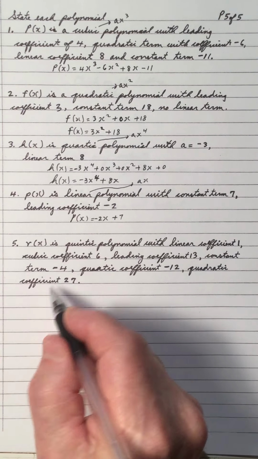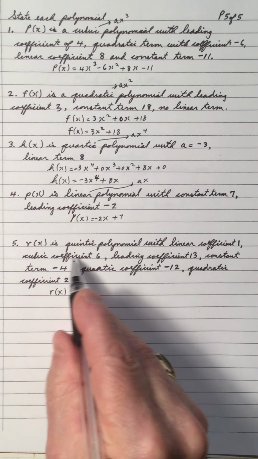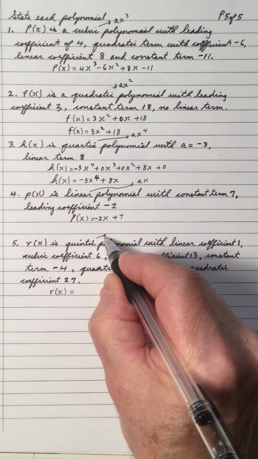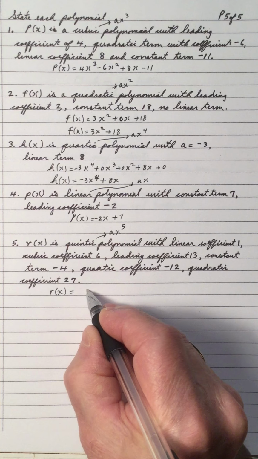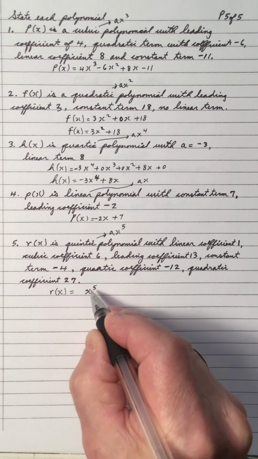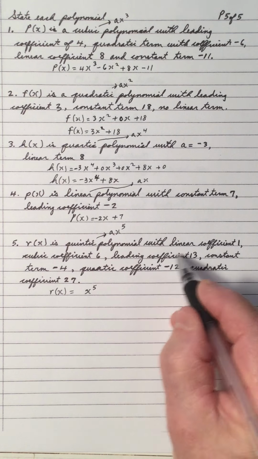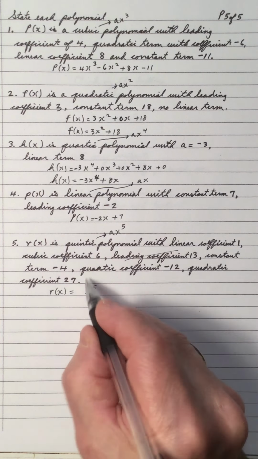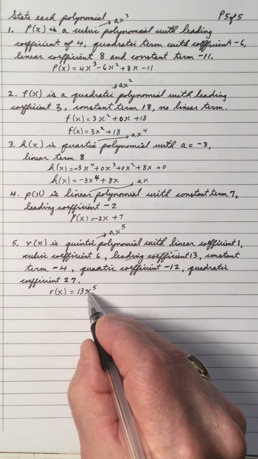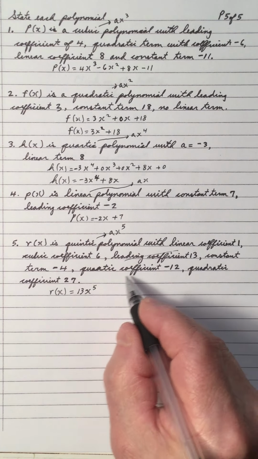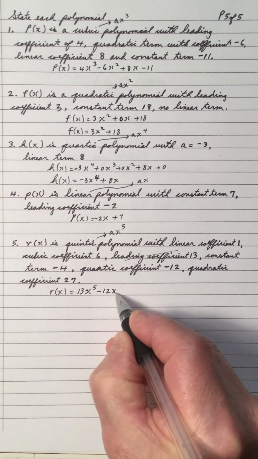And number 5, we have r of x as the notation, and we have a quintic, and the quintic is ax to the 5. So we put x to the 5 as the leading term, and it says, let's see, the leading coefficient is 13, so let's put the 13 there. Now the next one after that is x to the 4th. That's the quartic. Do I have a quartic term? -12. Okay, -12x to the 4.